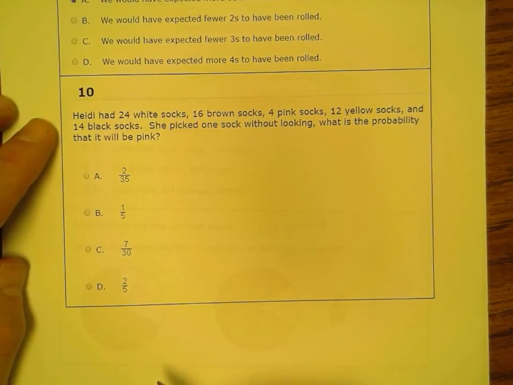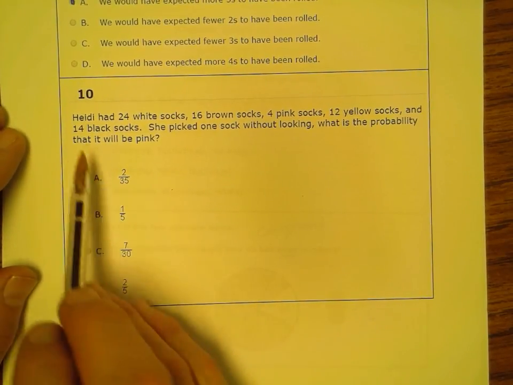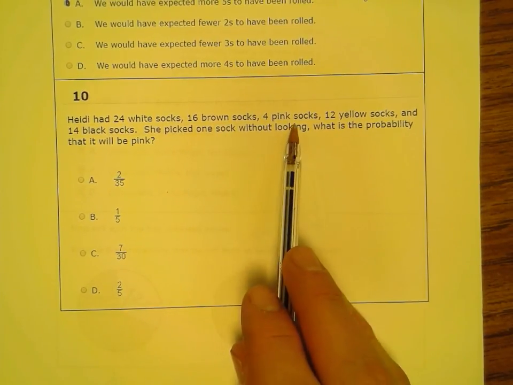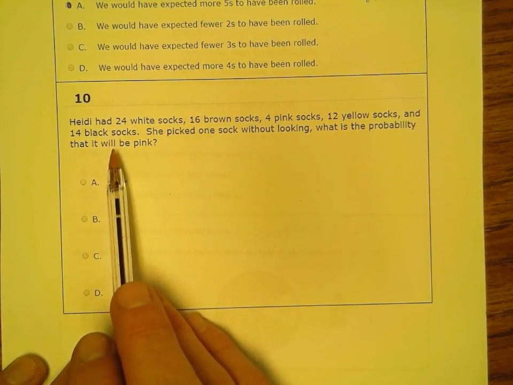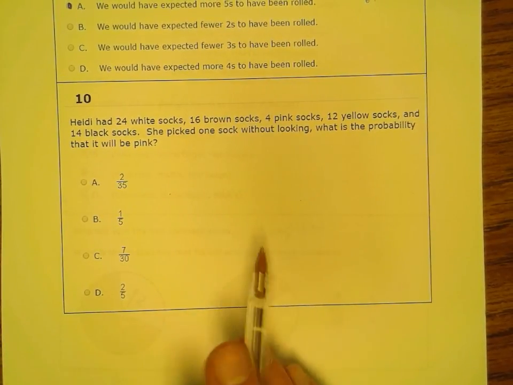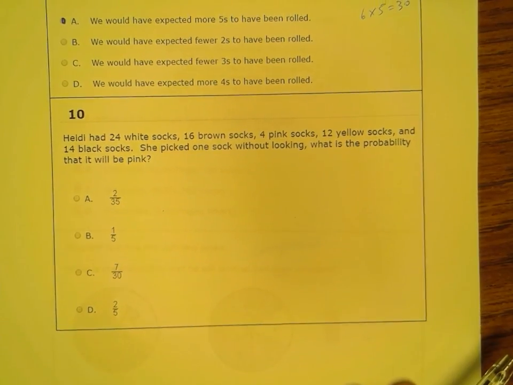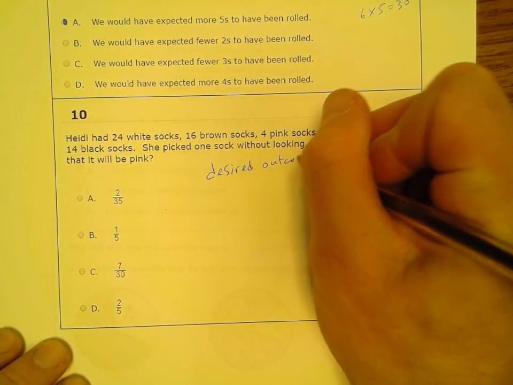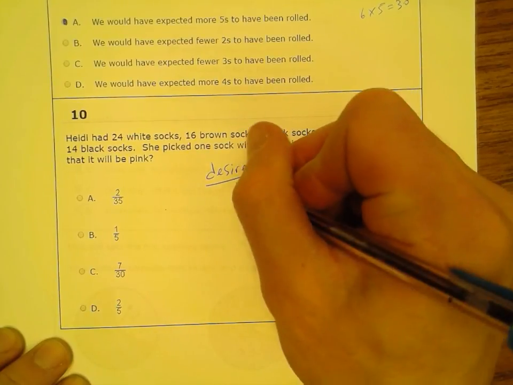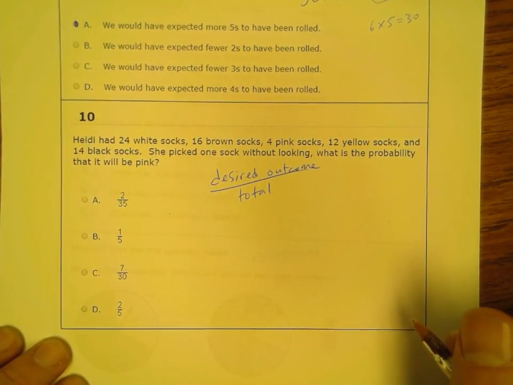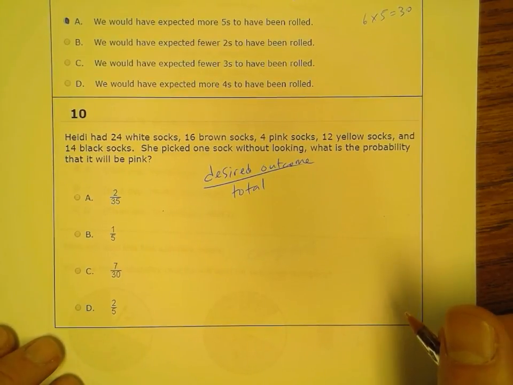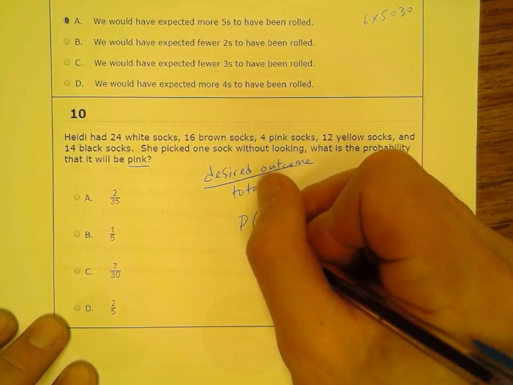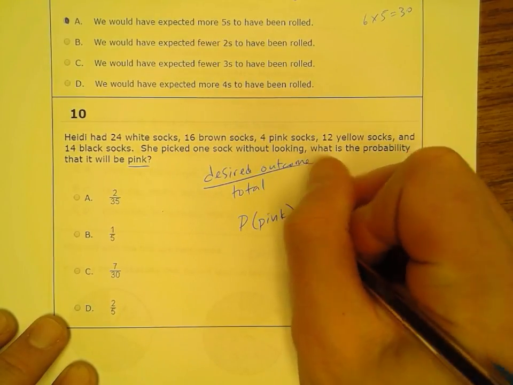Last question. Heidi had 24 white socks, 16 brown socks, 4 pink socks, 12 yellow socks, and 14 black socks. She picked one sock without looking. What's the probability that it will be pink? This is a simple probability problem, which means we're looking for desired outcome over total number of outcomes. So our desired outcome here is we're looking for pink. We're trying to figure out what the probability of selecting a pink sock is.